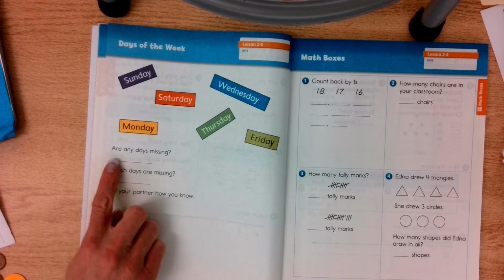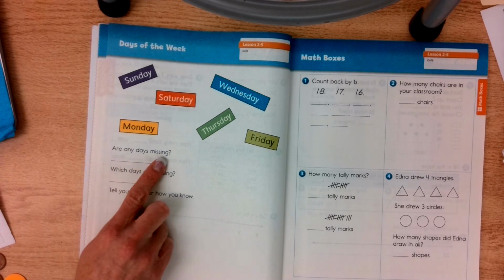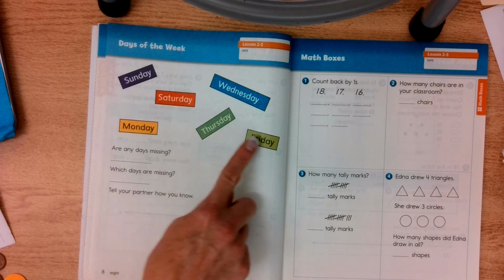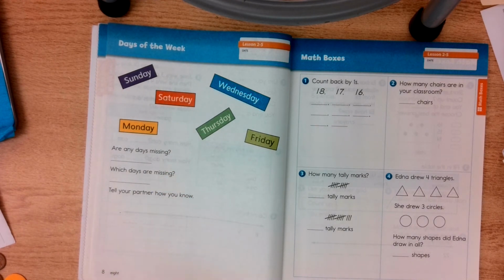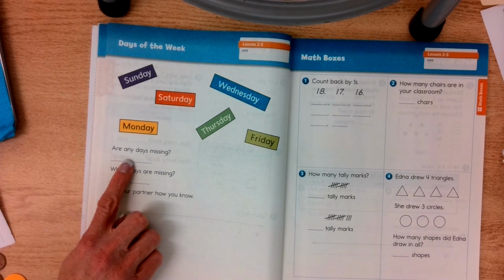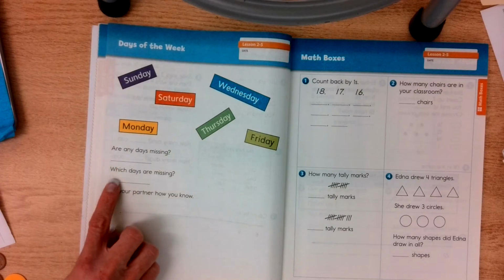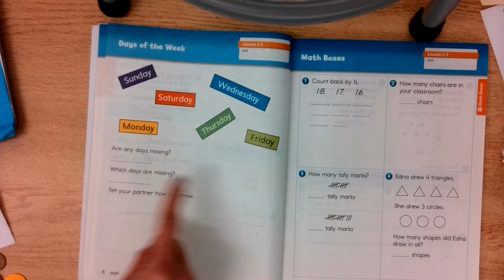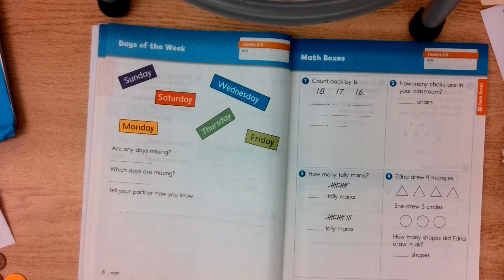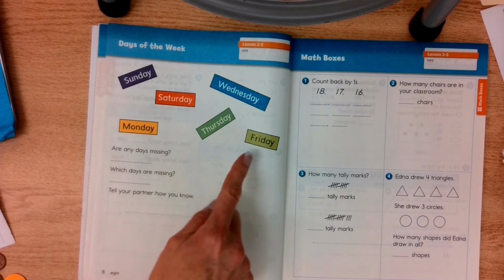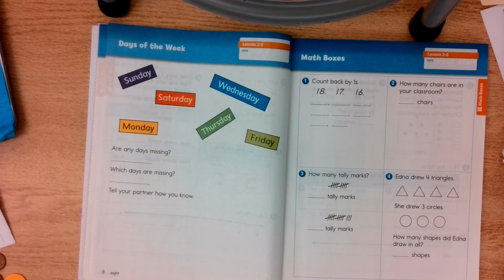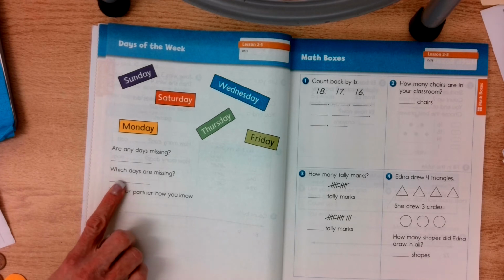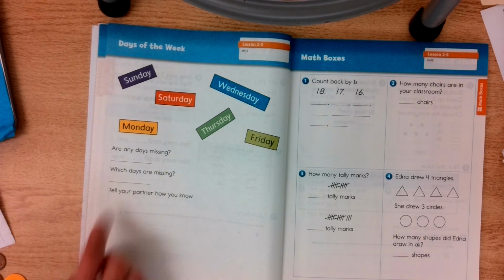So are any days missing? So looking at these days, are there any days missing? It's yes or no. Which days are missing? So do you notice any days that are missing? And how can you find out? If you are unsure, what could you look at to make sure or to see if there's any missing? So if there's a day missing, you're going to write it here.